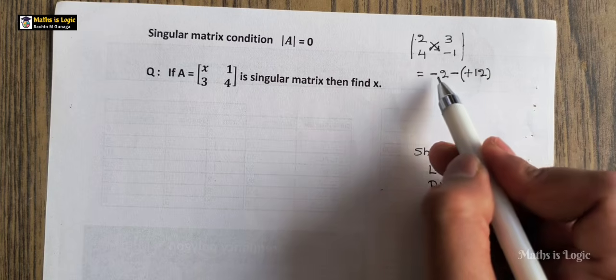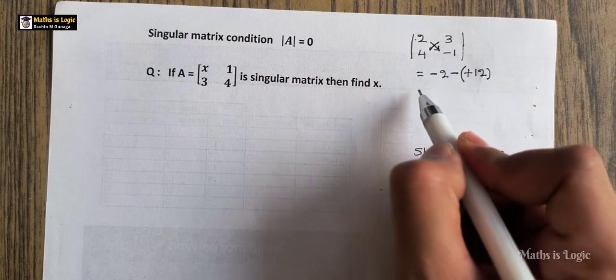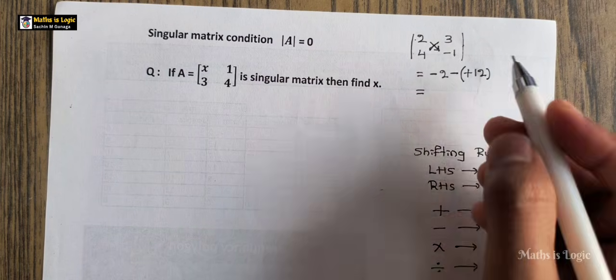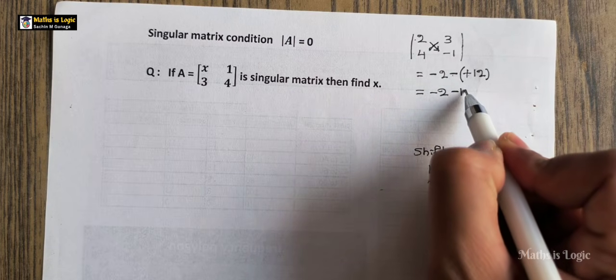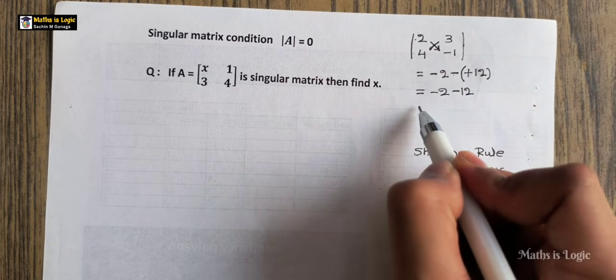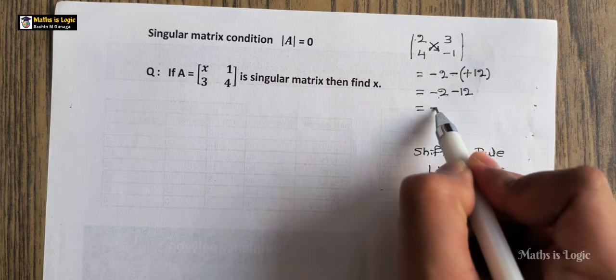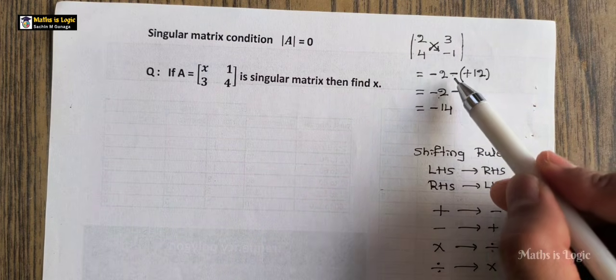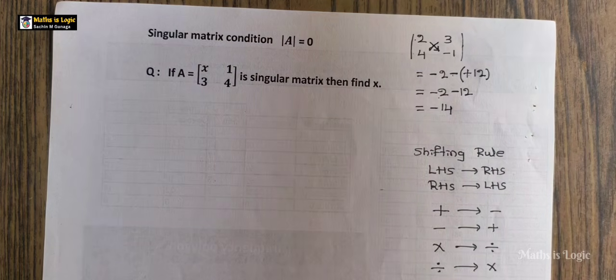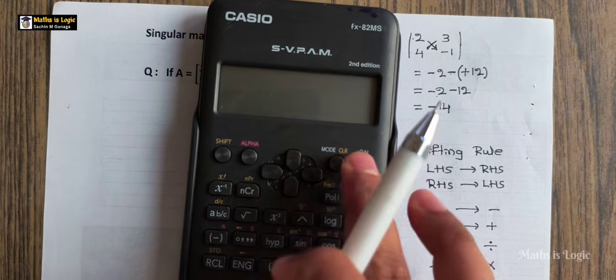Here you can directly use the calculator. Otherwise, if you want to simplify further, minus 2 keep it as it is. Minus into plus is minus 12. Next, minus 2 minus 12 is how much here? Minus 14. Otherwise, if you use the calculator directly, I will show you.